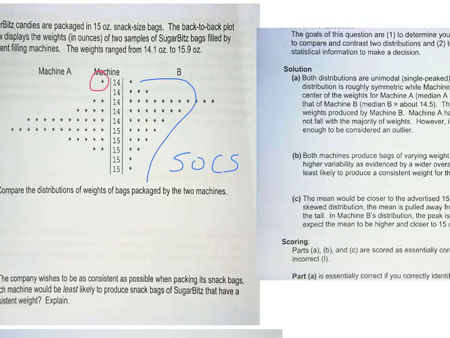It's not because it's skewed to the right like some of you said. I can have a distribution that's skewed to the right with a very small range, and I can have one skewed to the right with a very big range. It depends on the data. What's key here is that the spread of B was larger than the spread of A.